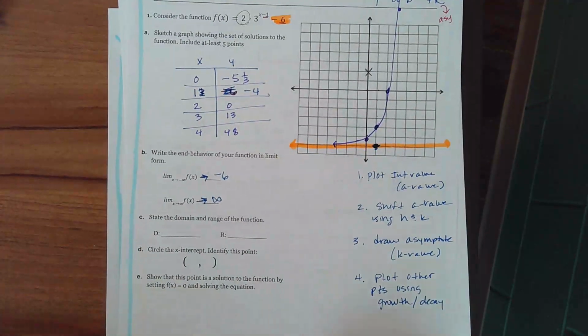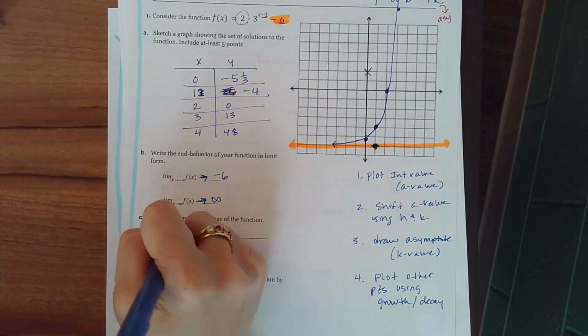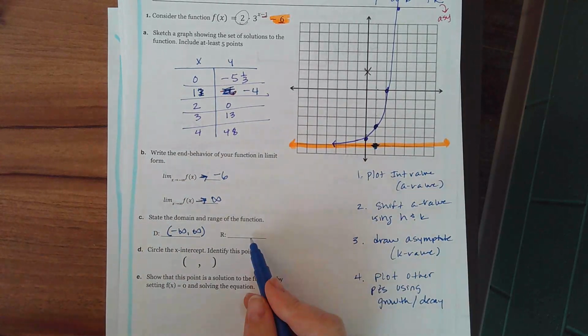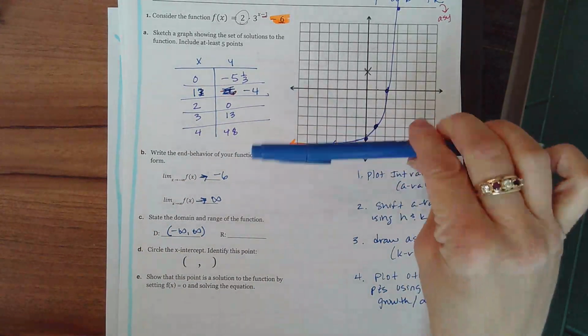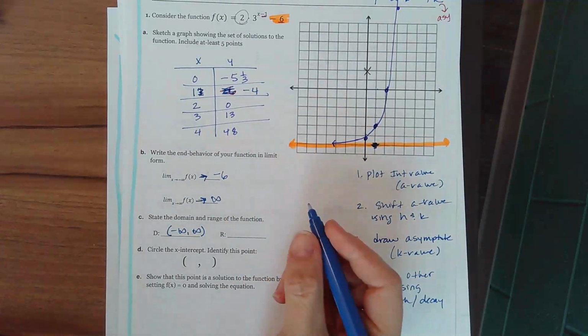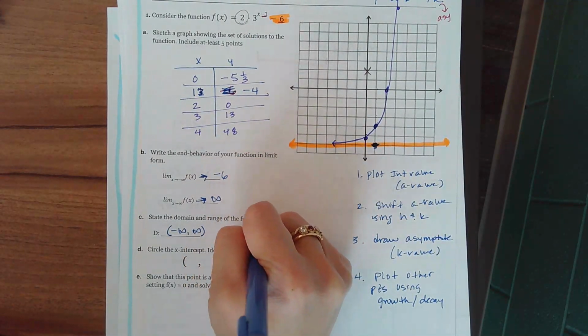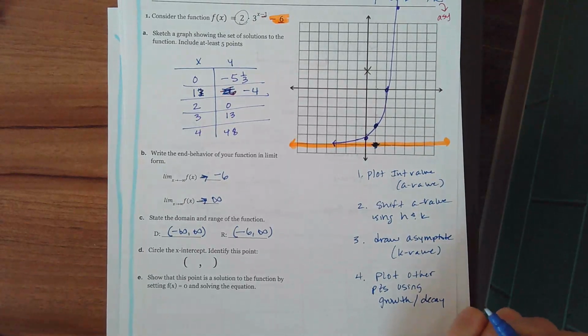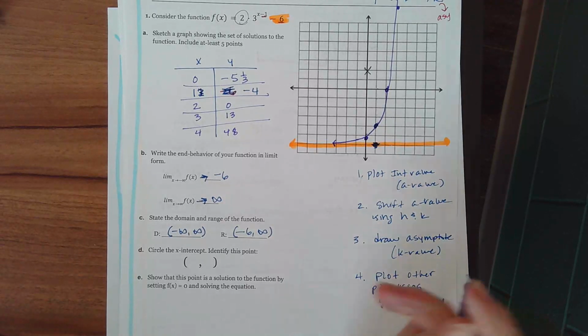State the domain and range. Remember what I said about the domain. The domain's always going to be negative infinity to infinity. It's always going to be all real numbers. Your range will depend on where your asymptote is. So basically, it's everything above your asymptote. So if my asymptote's at -6, it's -6 to infinity. Just make sure you're using a parenthesis there, not a bracket, because you don't want to include -6, because that's an asymptote.